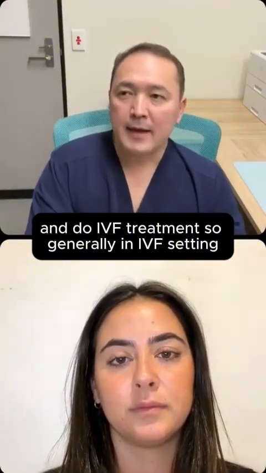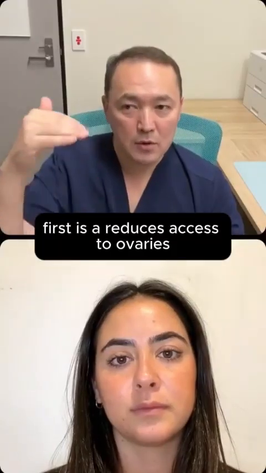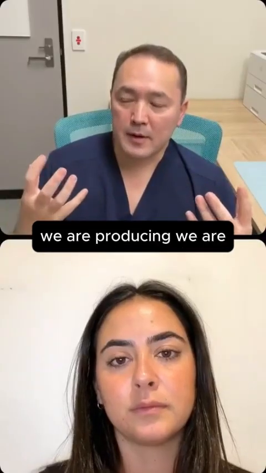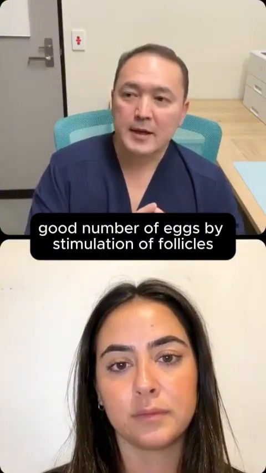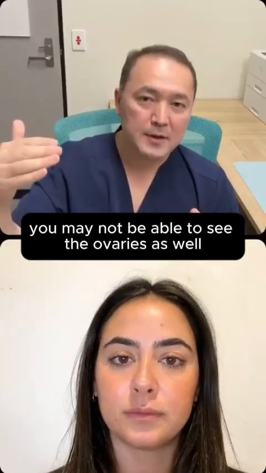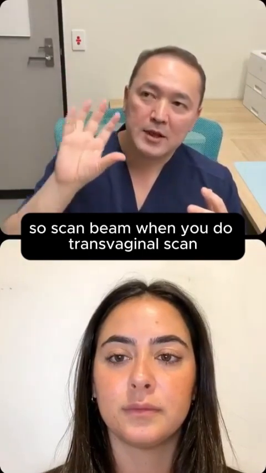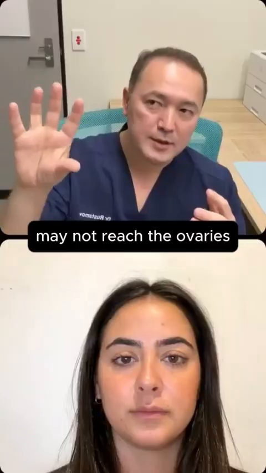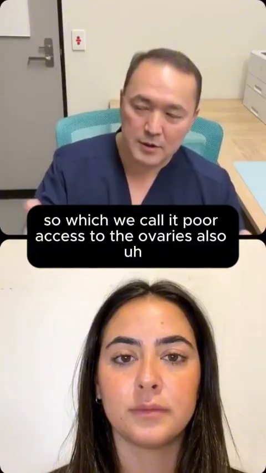So generally in IVF setting, fibroids cause two different types of problems. First is reduced access to the ovaries. Of course, we're interested in the ovaries when we are doing stimulation. We are trying to produce a good number of eggs by stimulation of follicles. So if access is not good, you may not be able to see the ovaries as well on ultrasound scan because fibroids can push the uterus up. The scan beam, when you do a transvaginal scan, may not reach the ovaries, which means it reduces visibility. We call it poor access to the ovaries.